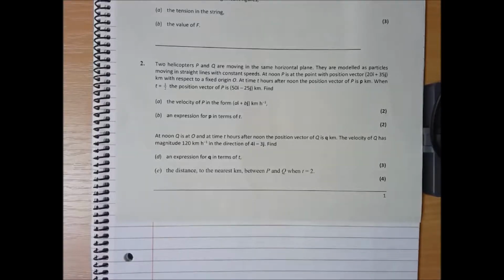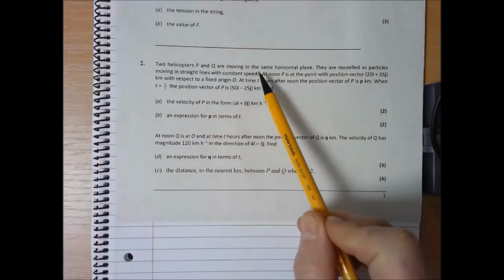Okay, this is question 2 in the vectors homework, and in this question we've got two helicopters P and Q moving in the same horizontal plane. That means there's no vertical component. They're modelled as particles moving in straight lines with constant speeds.